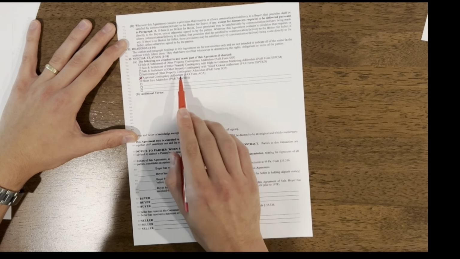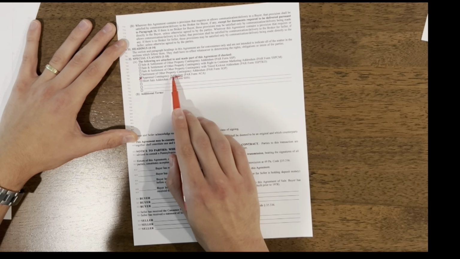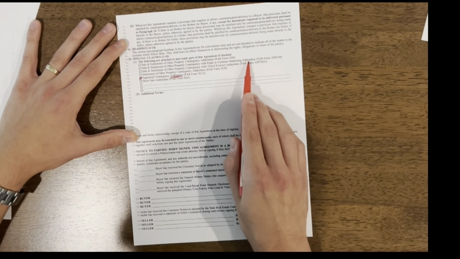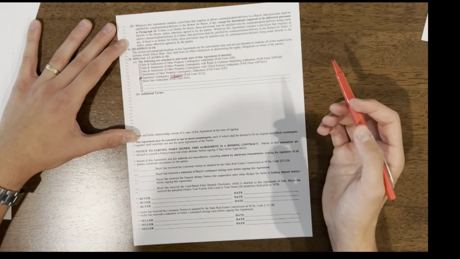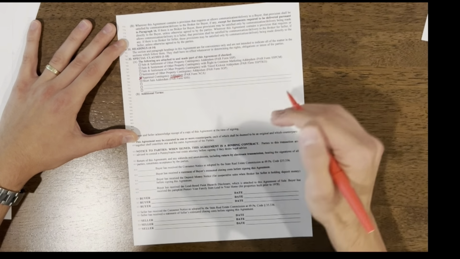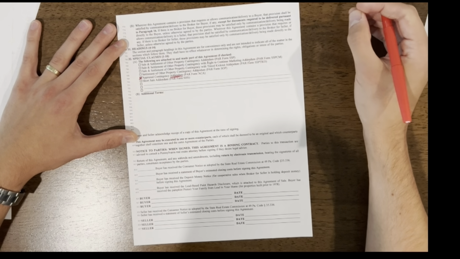So as you see, it says addendum right here. If any of these say addendum, that means it's going to be on a separate document that you'll get from your broker to outline the terms that are outside of the agreement of sale.